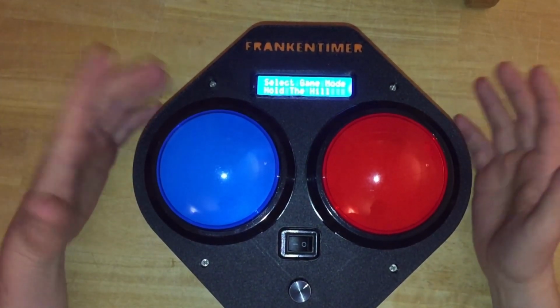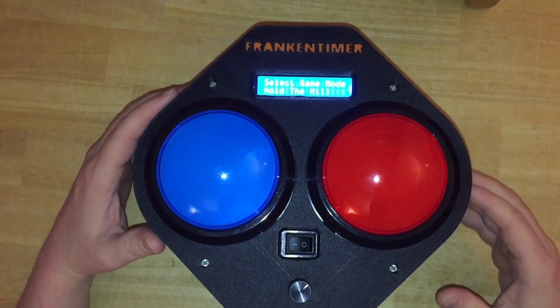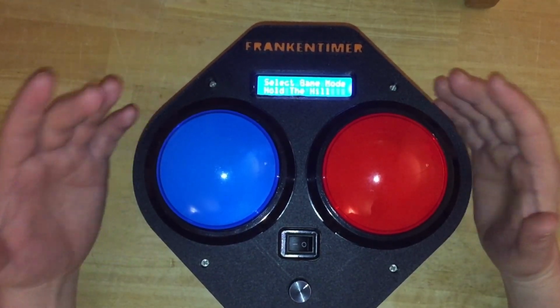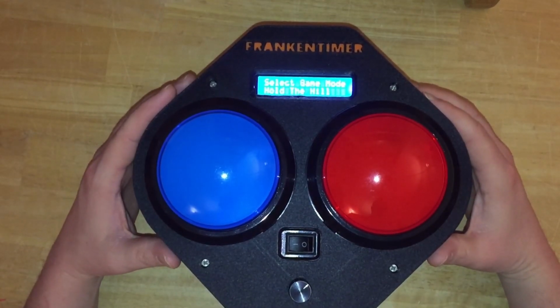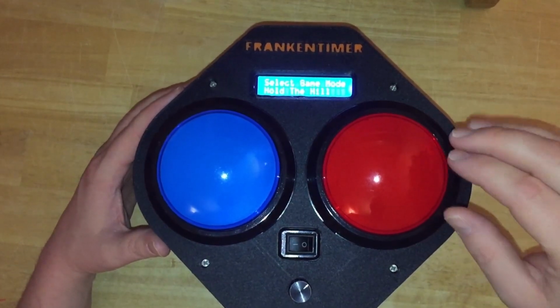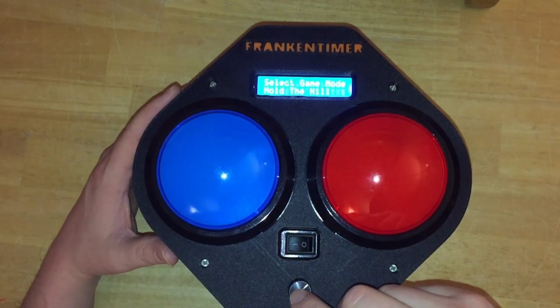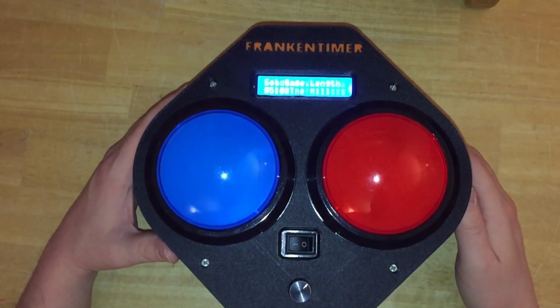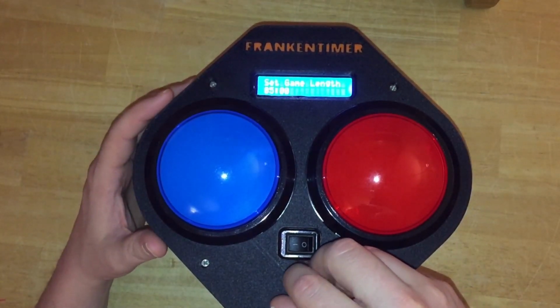All right, so this is how you set up Hold the Hill. Hold the Hill is a game that has a set game length, and each team is trying to hold the hill for the longest period of time. In this game mode, you have to continuously hold the button to hold the hill. So I'll go ahead and select it. I got Hold the Hill. I got to set my game length.